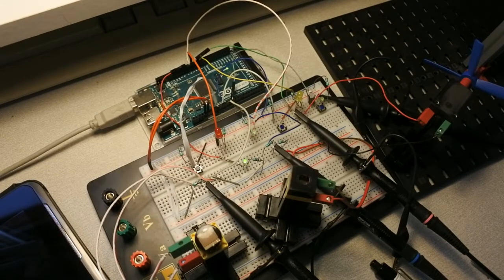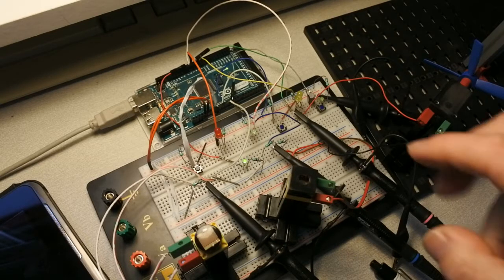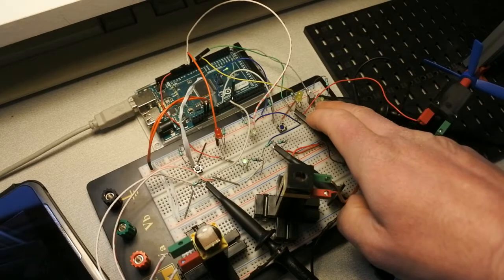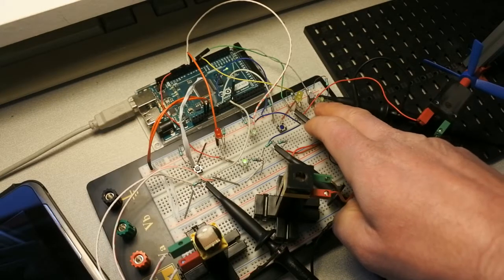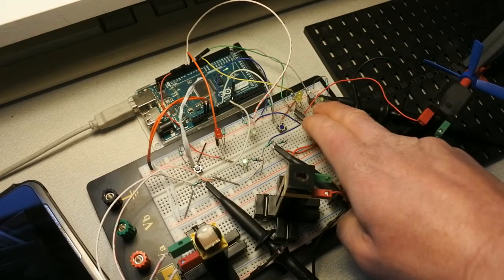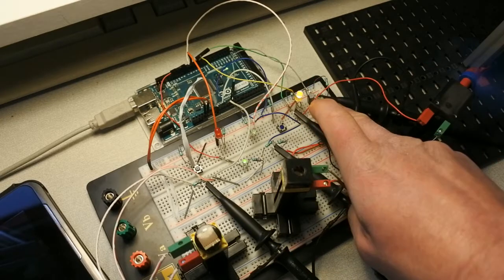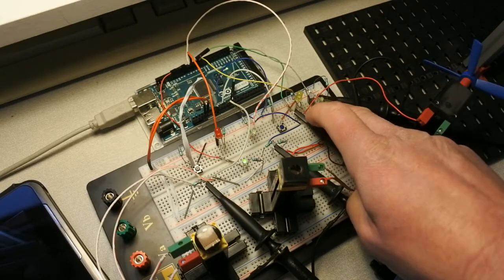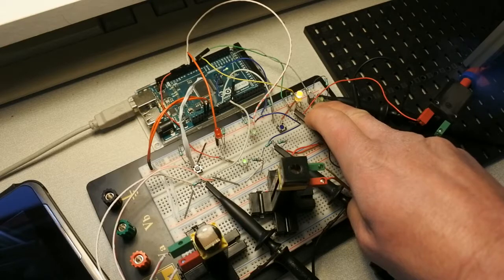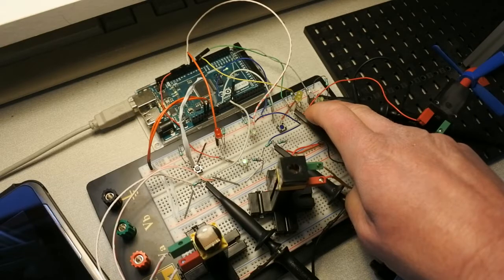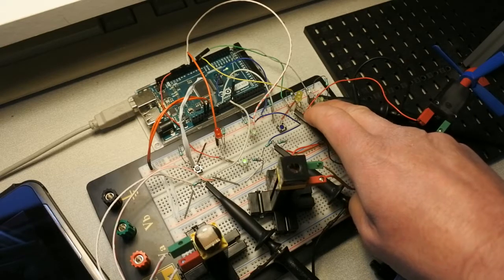And if you watch my other projects, then it looks familiar to you. So what I do is no extra code, just press and there it goes. And it runs as long as the LED burns.